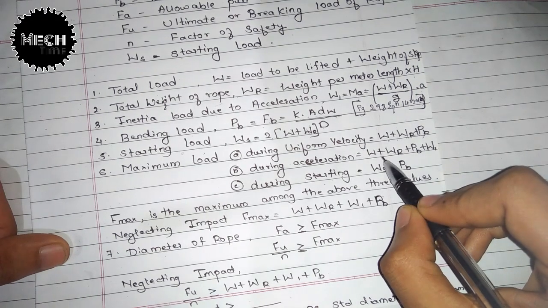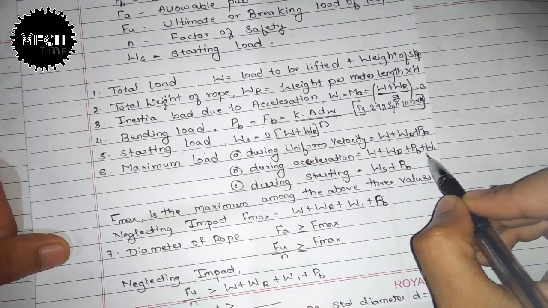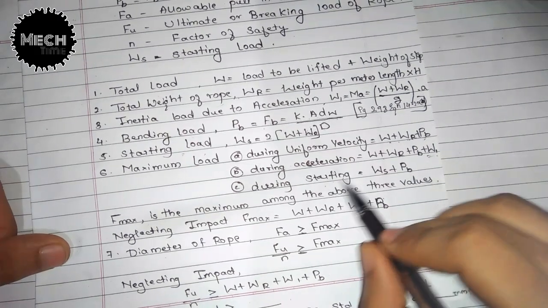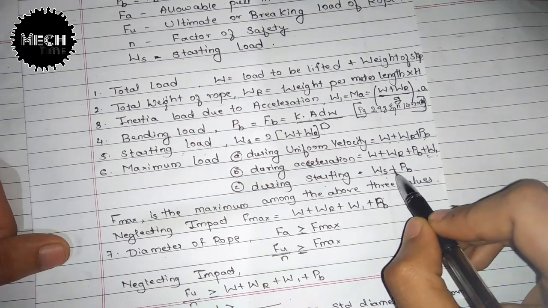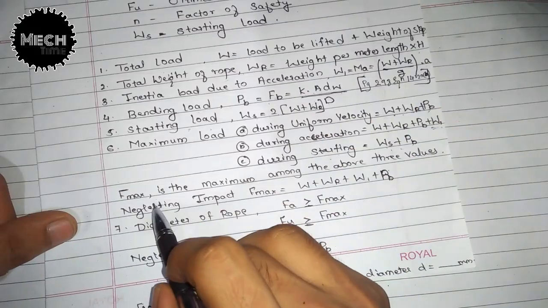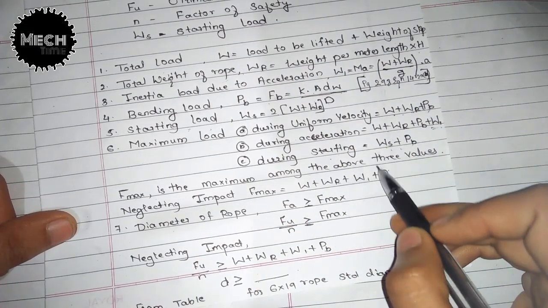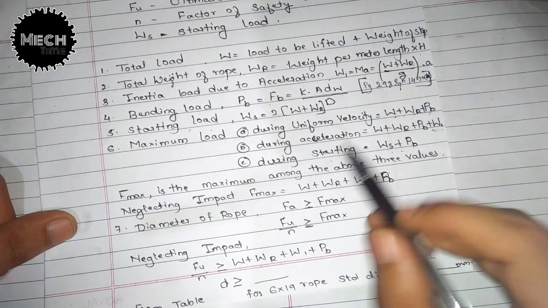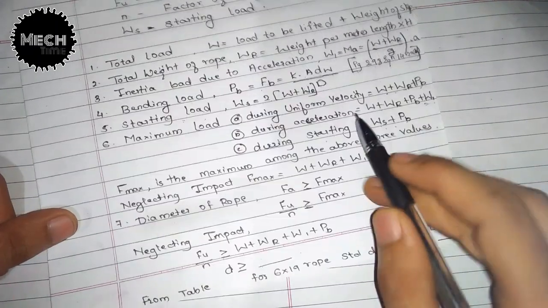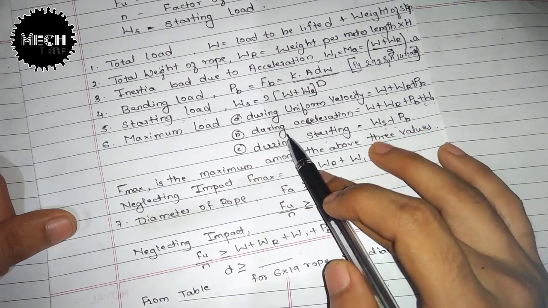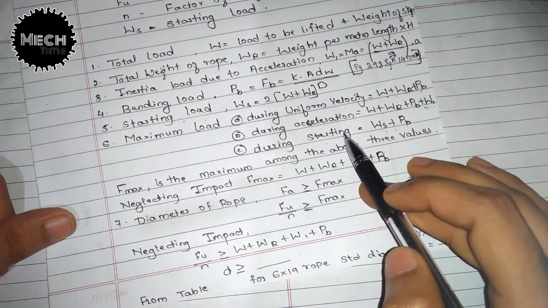And next, during acceleration, you have to just add W1. Now during starting it is equal to WS plus PB. Now F max is the maximum among the above three values. We know that F max is the maximum among the above three values, that is during uniform velocity, during acceleration and during starting.